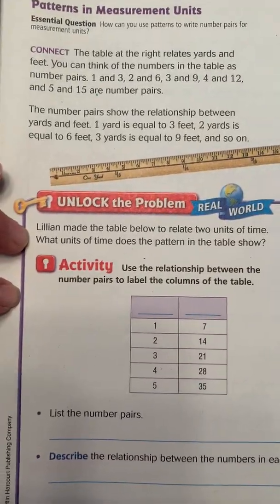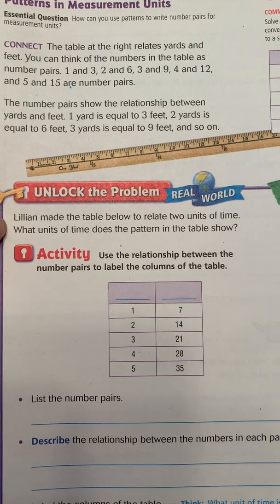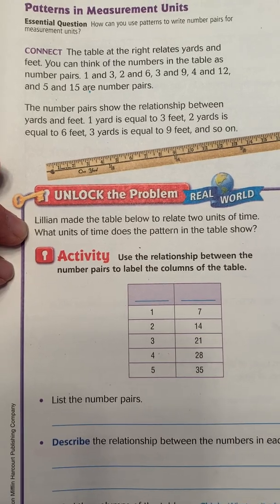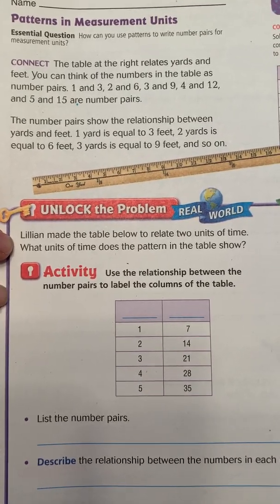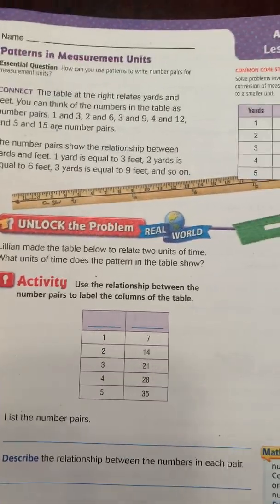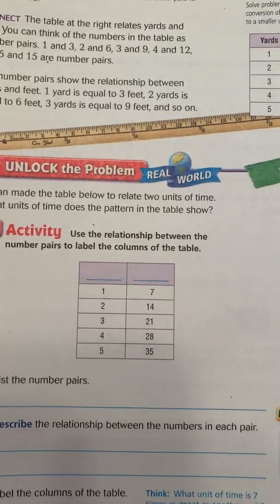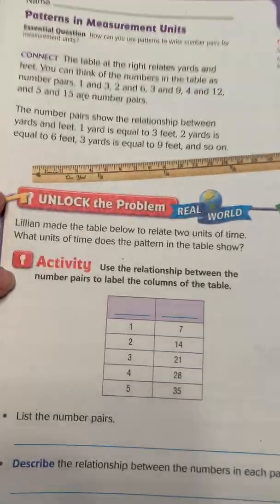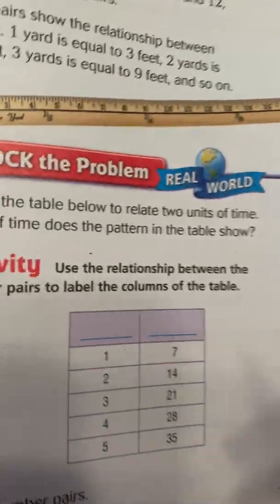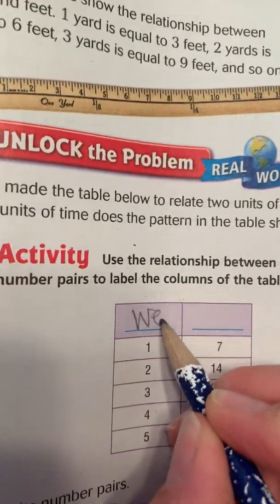So when you come down here, it's talking about Lillian making the table below to relate 2 units of time. So that's your first clue. It's not length. It's not measuring mass. It's time. So if I'm thinking about, there's not 7 seconds in a minute. So what units of time does the pattern in the table show? So you would think, well, the only one that makes any sense at all is going to be 1 week has 7 days.